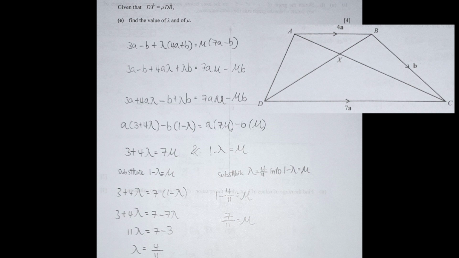I categorize a as one part and b as one part to run the comparison. So for the left hand side of the equation, I got a bracket 3 plus 4 times the unknown, minus b bracket 1 minus the unknown. With this arrangement, I can now compare the coefficients inside the brackets. So 3 plus 4 times the unknown equals 7 times the special unknown. And for b, the comparison will be 1 minus the unknown equals the special unknown.